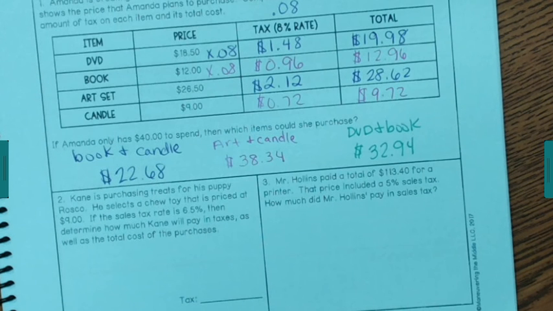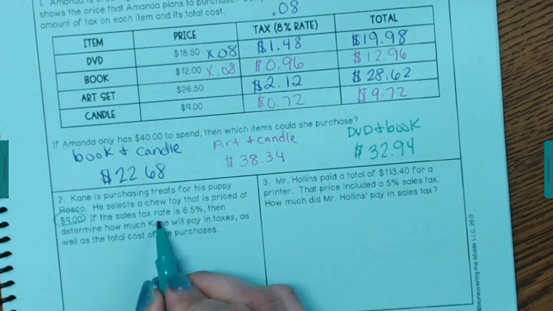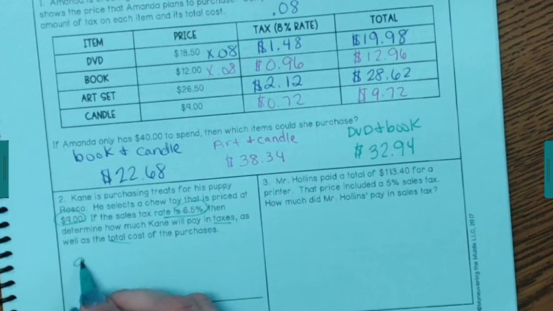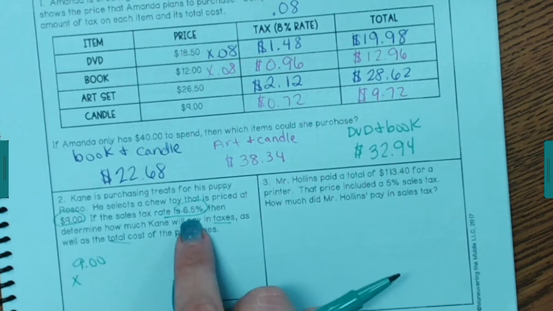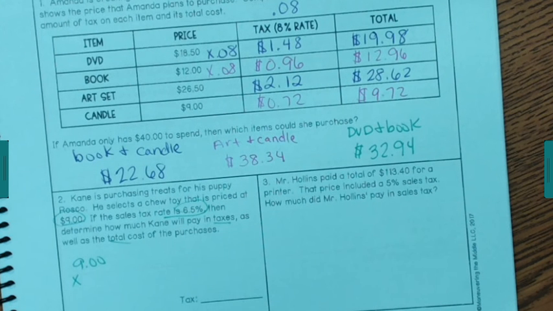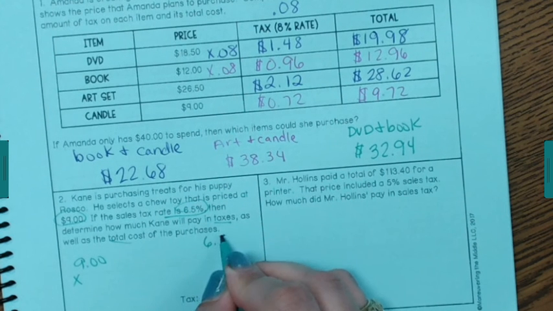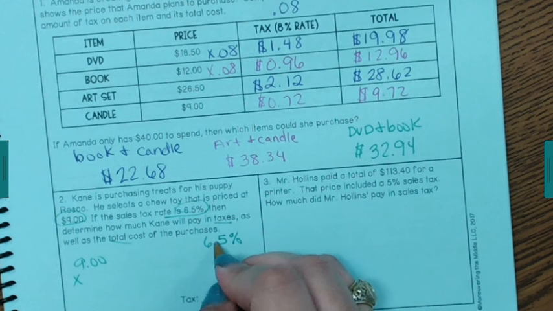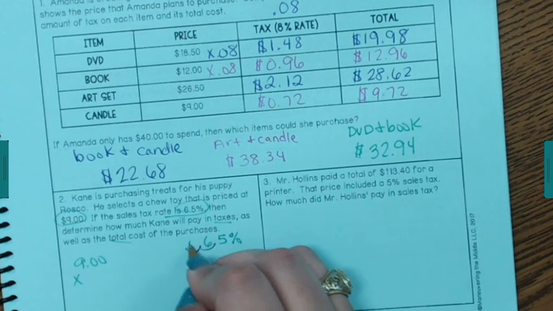Kane is purchasing treats for his puppy, Roscoe. He selects a chew toy that's $9. Tax is 6.5%. How much is taxes, and what's the total? Okay, so $9. What is the tax rate? 6.5%. Good. I need it to be a decimal. What is 6.5% as a decimal? 0.065. Yes.